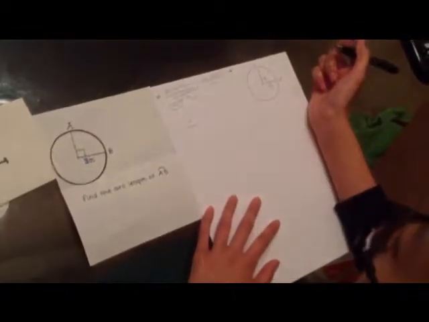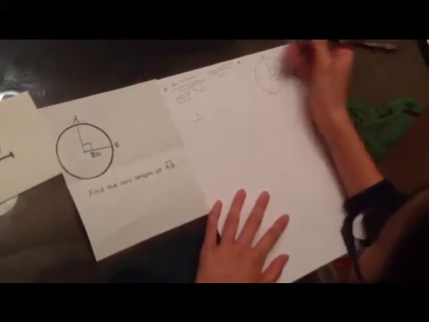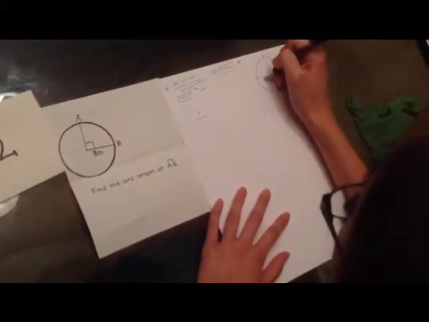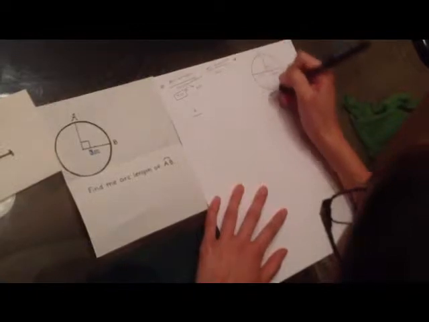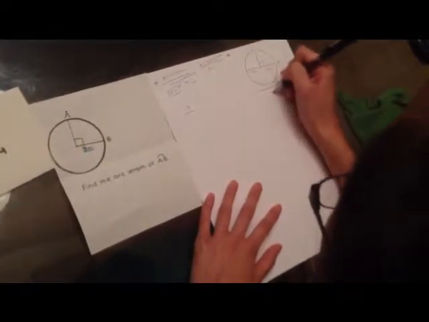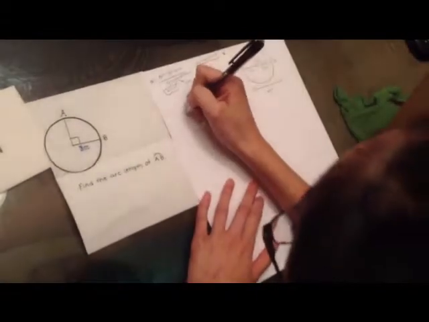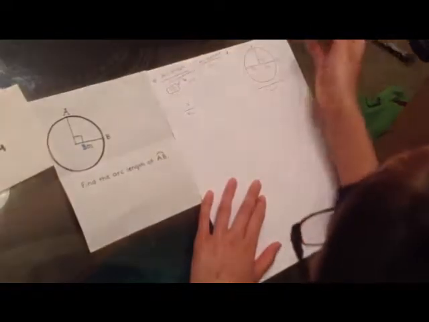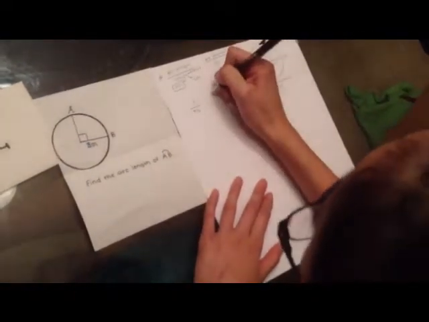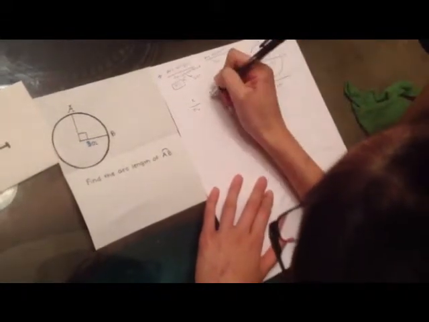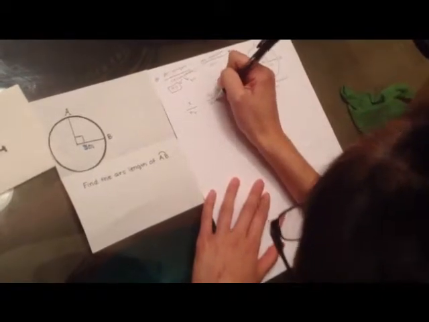Now, we always know that the radius is half of the diameter, so this would also be 3 meters, which would make the diameter 6 meters. So your circumference is pi times 6. Your arc measure would be 90 degrees over 360.